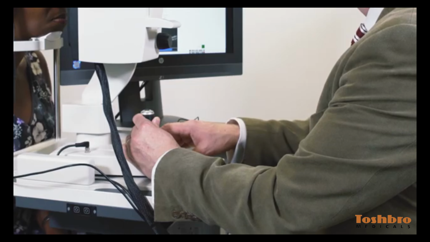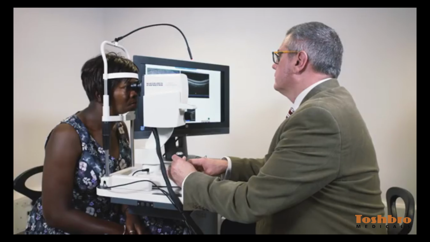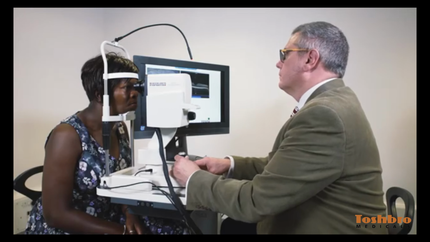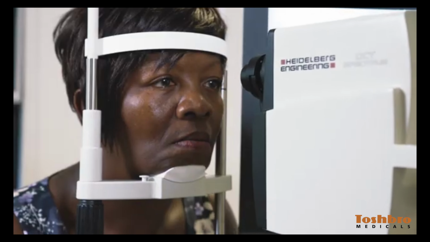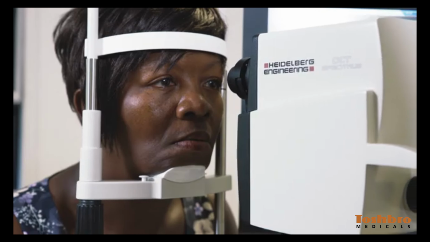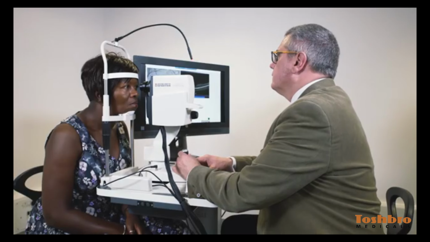You should maintain the camera position until the scan has been completed. Now move the camera head to align with the left eye and repeat the procedure for image capture.